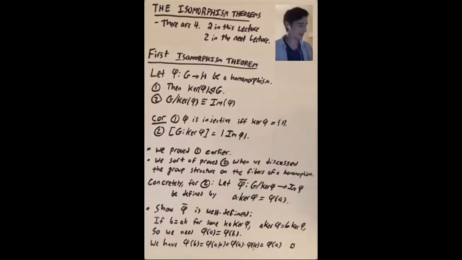So let's check. What is phi of B? We want it to be phi of A. Well, that's phi of AK, and phi is a homomorphism, so that's phi of A times phi of K. But K, the only thing we know about it is that it's in the kernel, so phi of K is the identity. That means we get phi of A times the identity, which is just phi of A. So this finishes the proof that this function is well defined. I'm going to pause and erase, and then we'll show that it is a homomorphism, that it's surjective, and that it's injective.